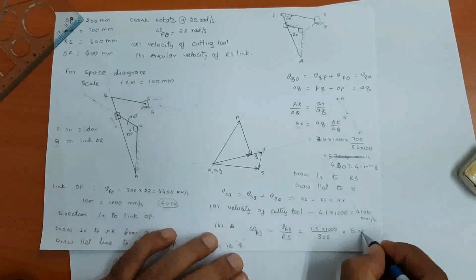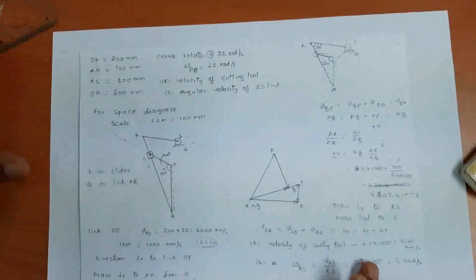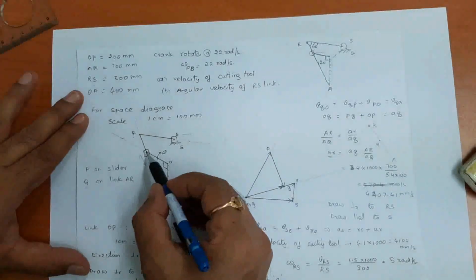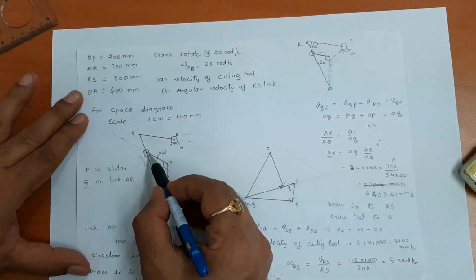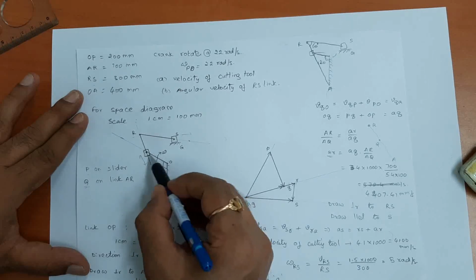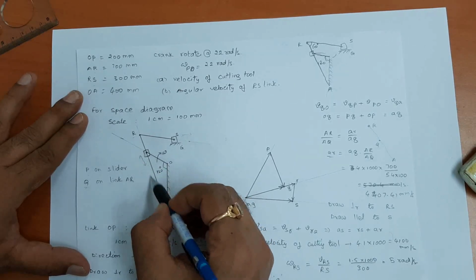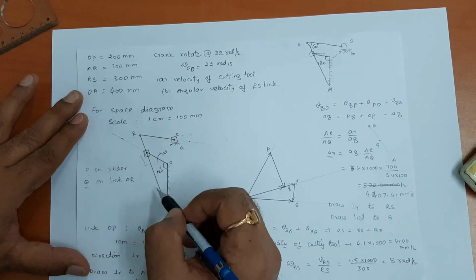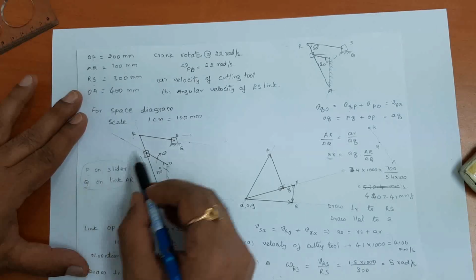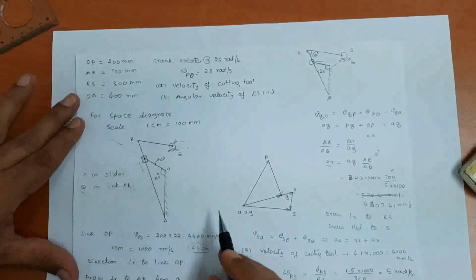Okay, so like this we will construct the velocity diagram for the crank and slotted lever mechanism. Hopefully this one is important because the slider has the angular velocity because it is attached to this crank, and also the slider will move along this AR link. So we will choose 2 points, one point on the slider and another point on the link AR. Both are coincident points, and we will try to construct the velocity diagram.